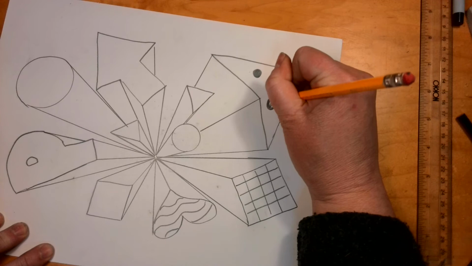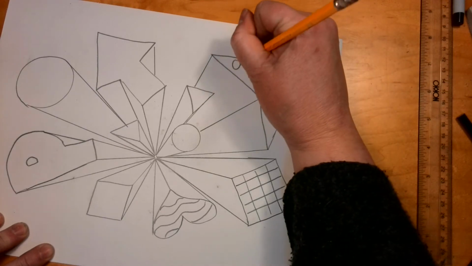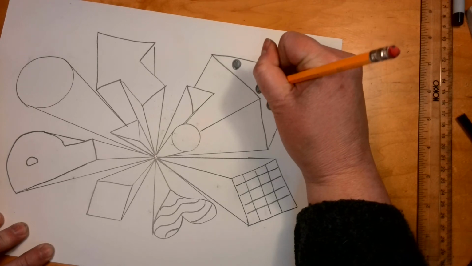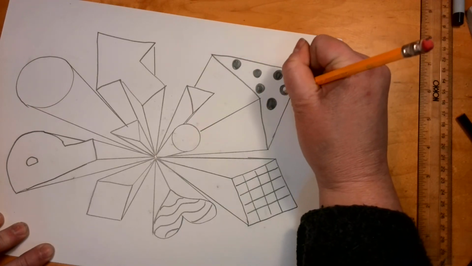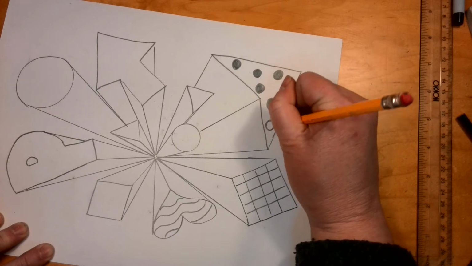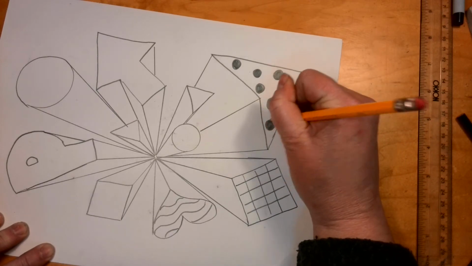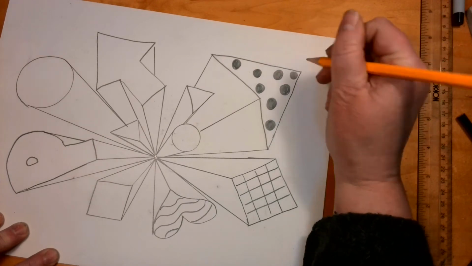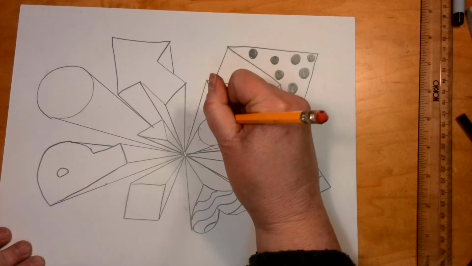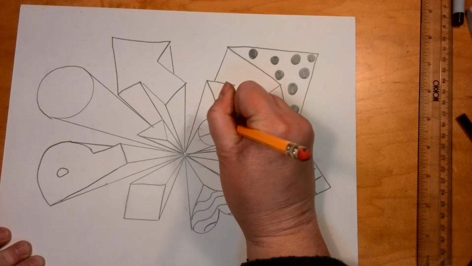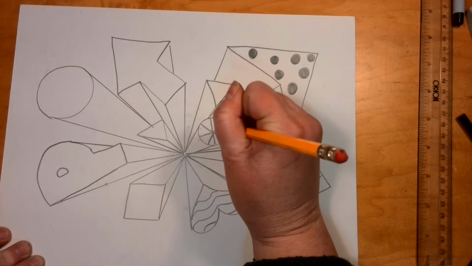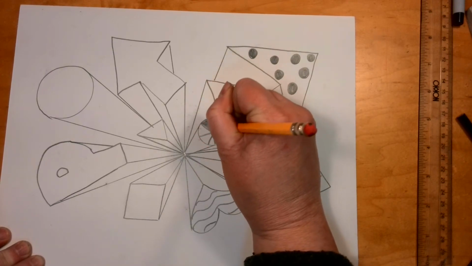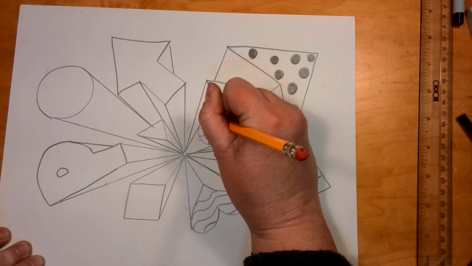So the patterns that we do on top will be really bold and dark, and then the shading that we do will be in contrast, dark fading to light, and I'll show you that in just a minute. So on these we're going to create shaded areas, so we're going to have them sort of be graphite, gray, and white.